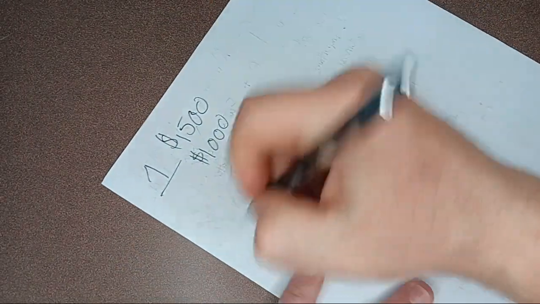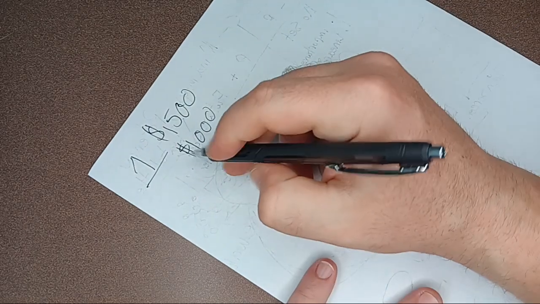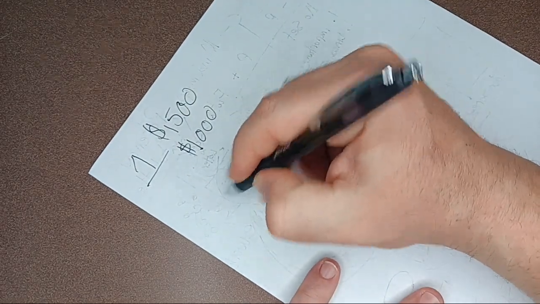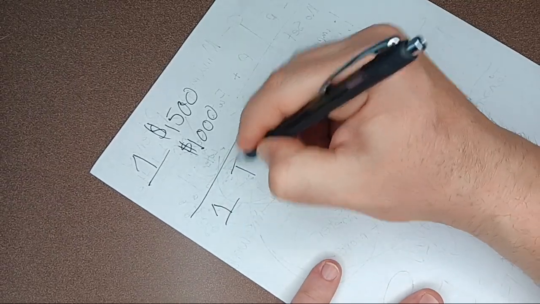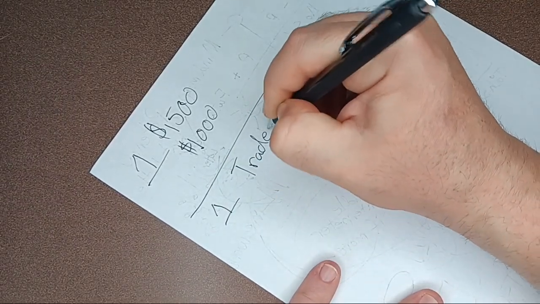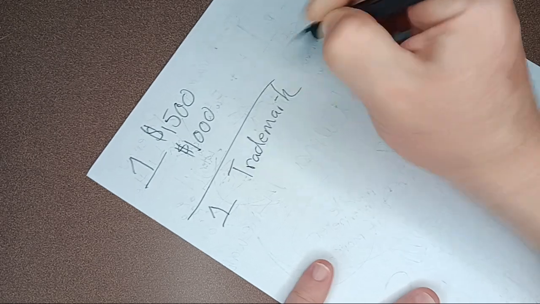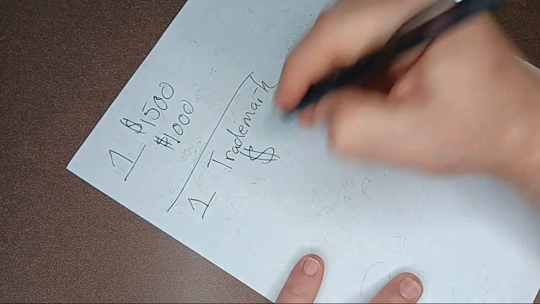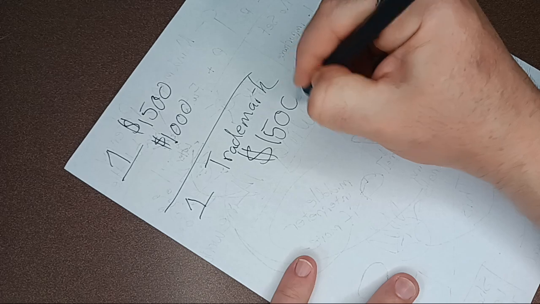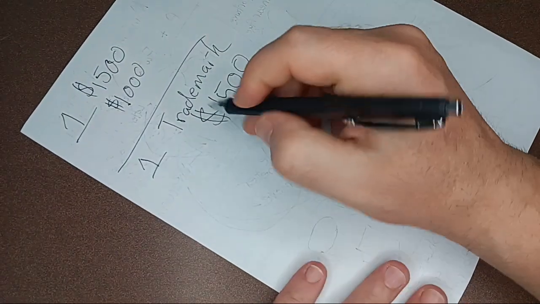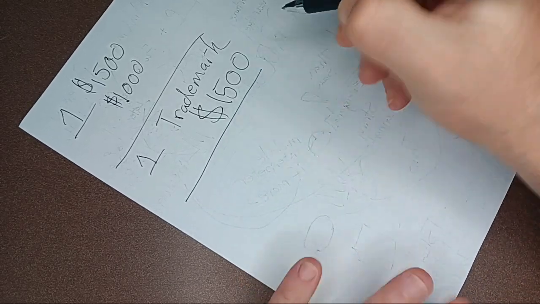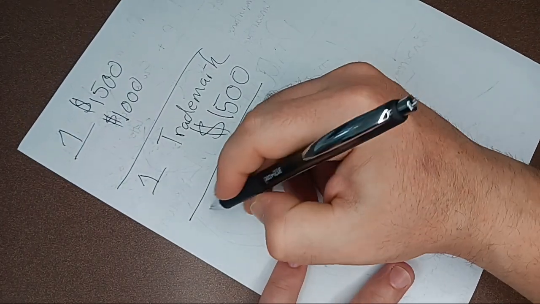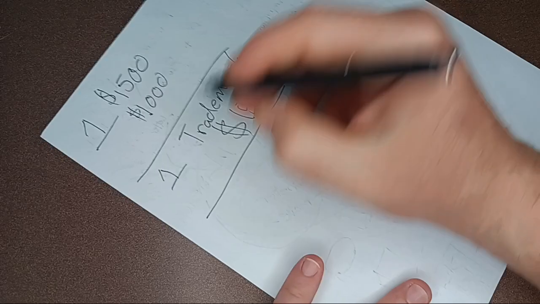And I'm training. So at 1,000 a month, I'll need step 1: trademark, 1,500. Then after that, once I have that website, I'll then start releasing information, or that trademark.